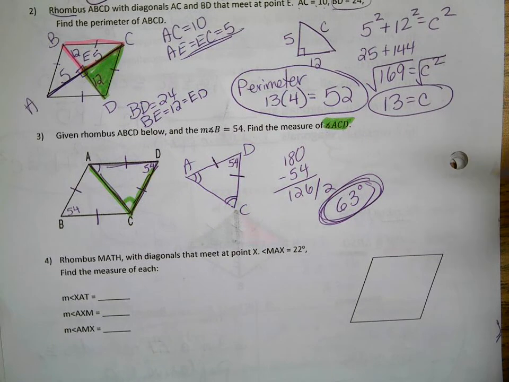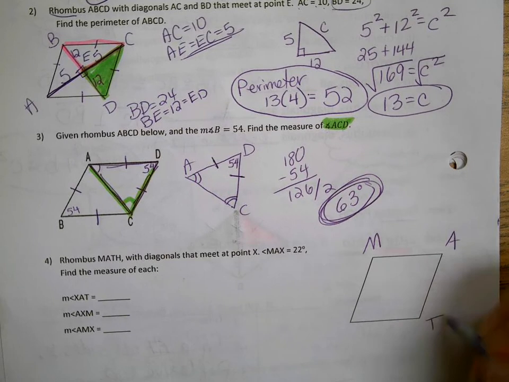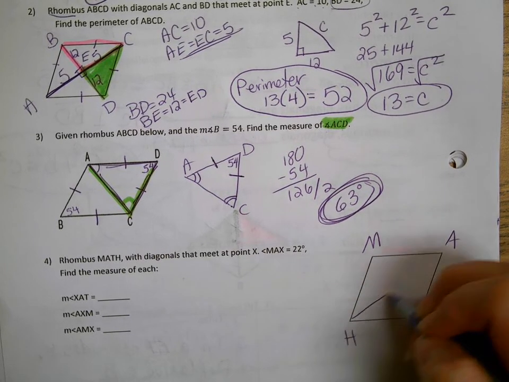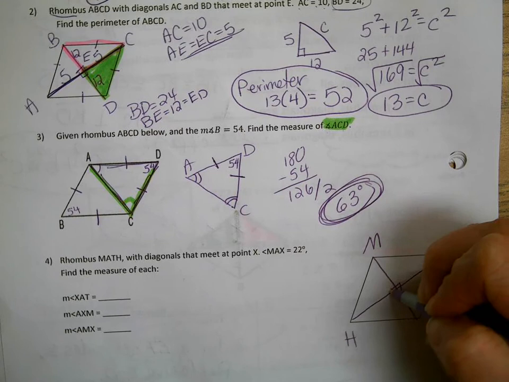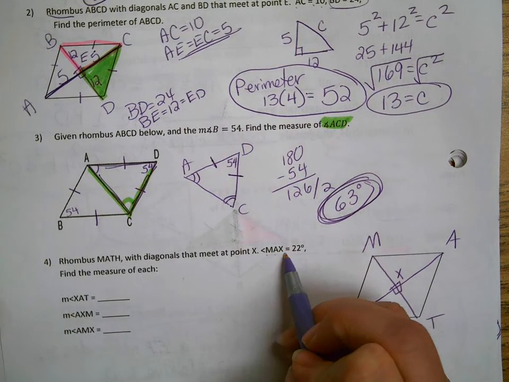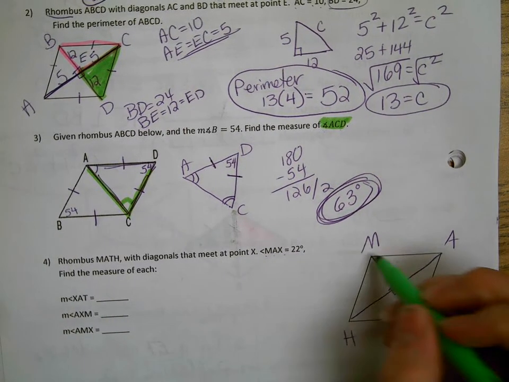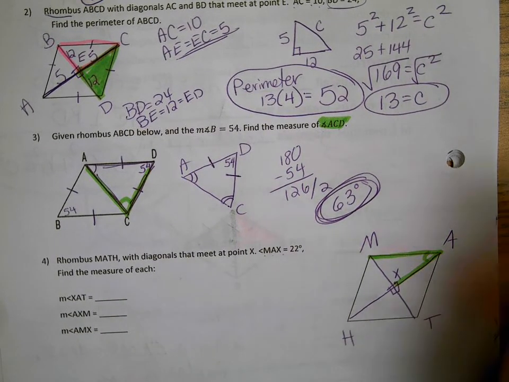So rhombus MATH, M-A-T-H, with diagonals that meet at point X. So I'm going to start M, A, T, and H. These diagonals are perpendicular and meet at a point X. If angle MAX is 22, MAX is here.